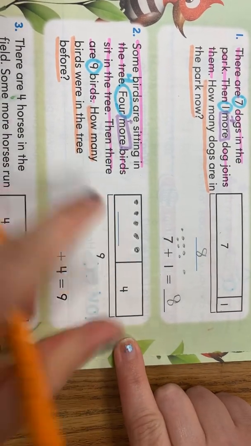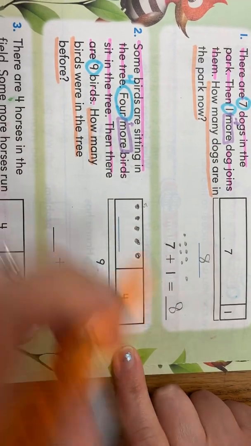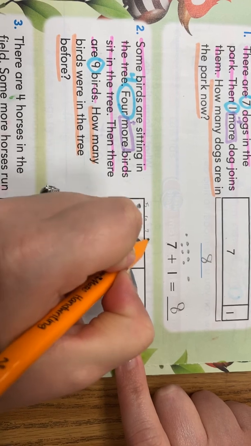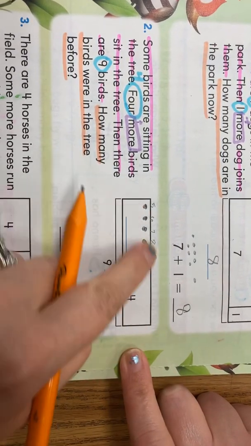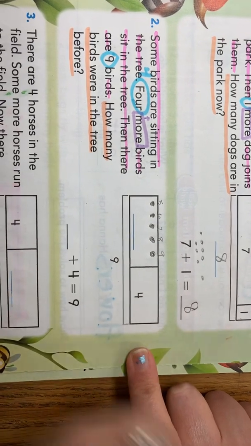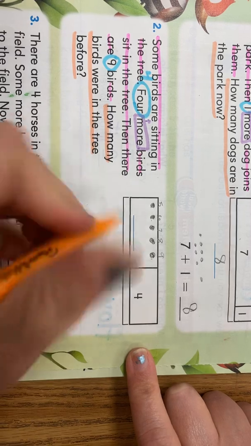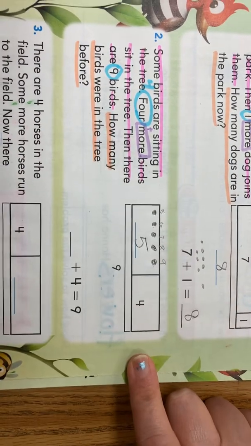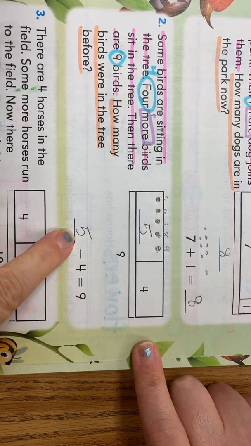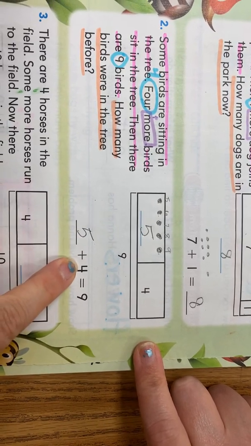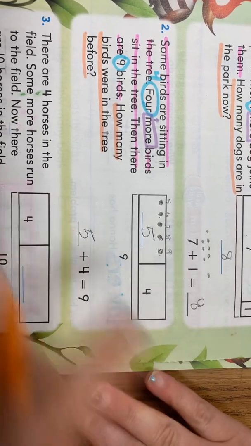So I counted on. I started at the next number, so this was my 5, and I counted on. So 5, 6, 7, 8, 9. We don't count 4. Now I need to count how many dots I created. 1, 2, 3, 4, 5. So really I needed 5 more. So the truth is 5 plus 4 more equals 9. So there were 5 birds in the tree already.